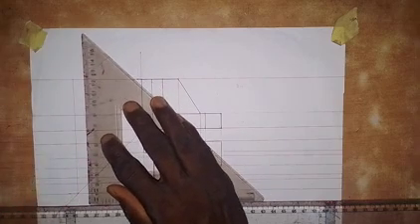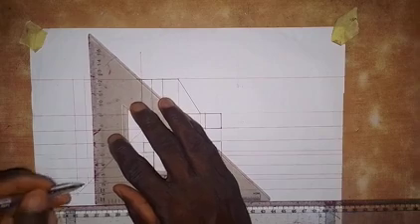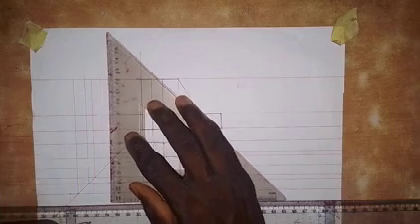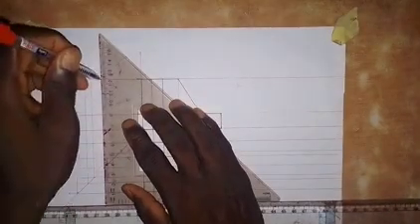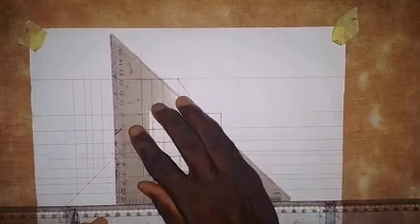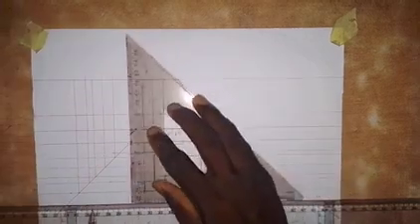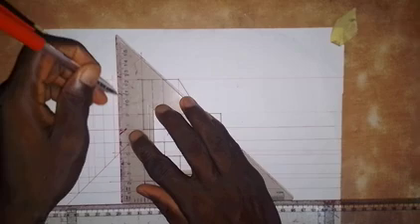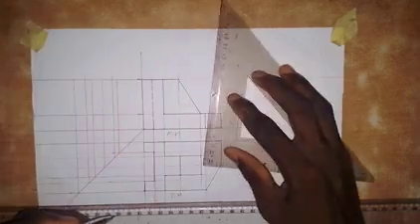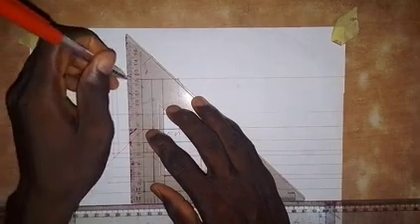At this point also, we draw a vertical line. At this point we draw a vertical line. At this point, we also draw a vertical line, and also at this point. So we draw a vertical line here at this point. Then lastly, at this point, we draw a vertical line like this.